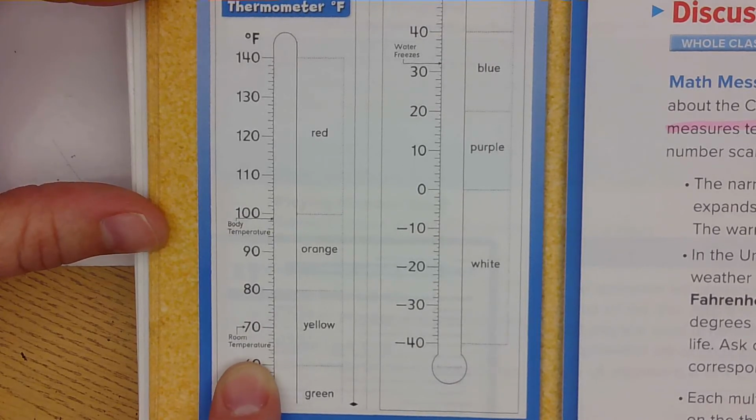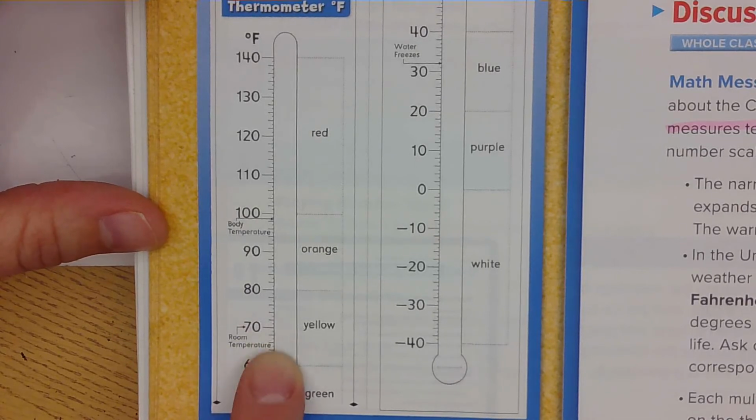At 70 degrees, that's about room temperature. So the room that you're sitting in right now is somewhere close to 70 degrees. Some of you might be sitting in a room that's 72 degrees or 68 degrees, but around 70 degrees, that's what your room feels like.